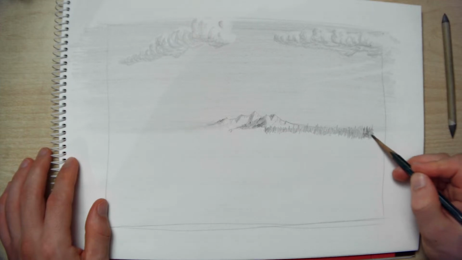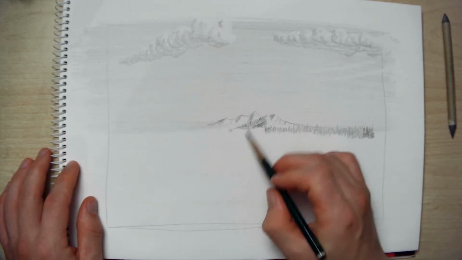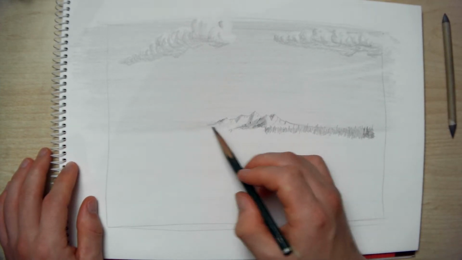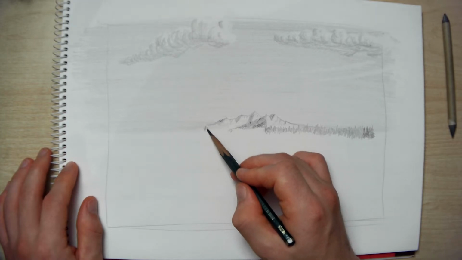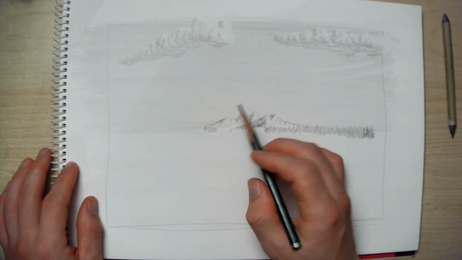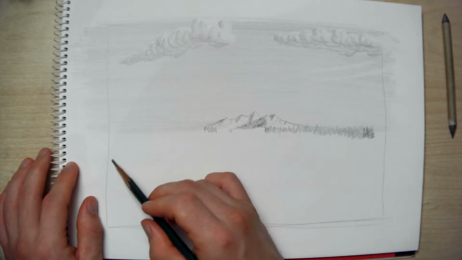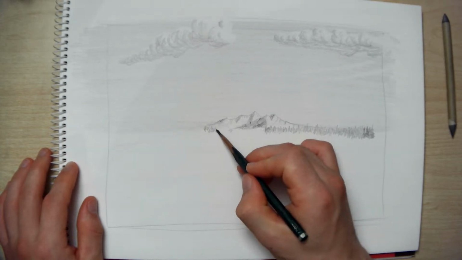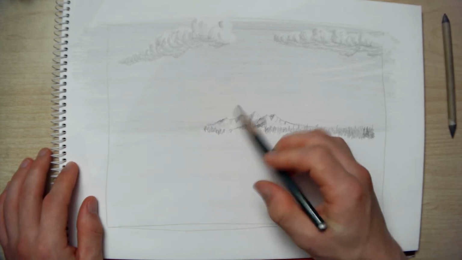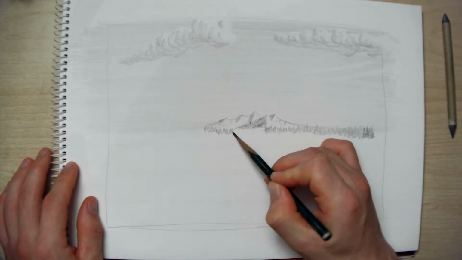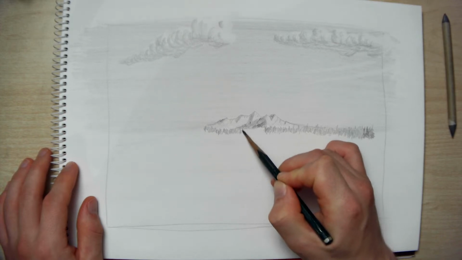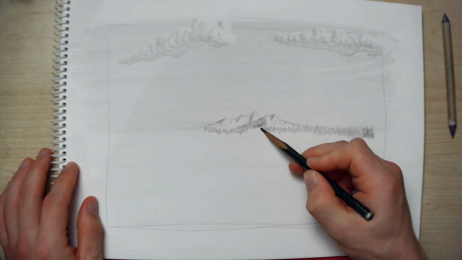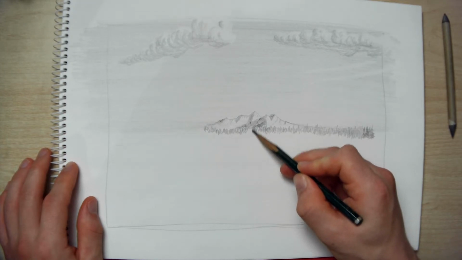Okay, you don't need to go all the way to the side, but I want to go all the way over here to the left. Maybe down there, I don't know, maybe like so. Okay. All those trees back there.